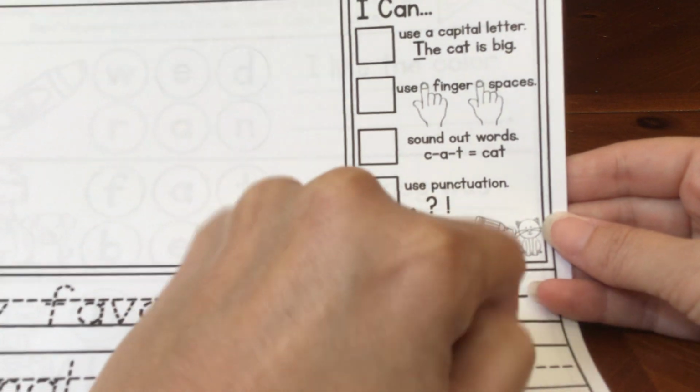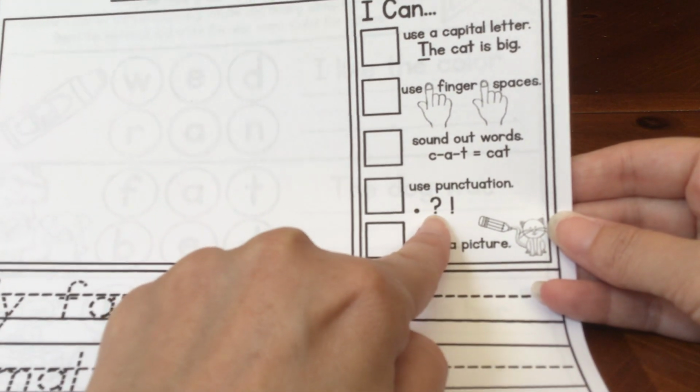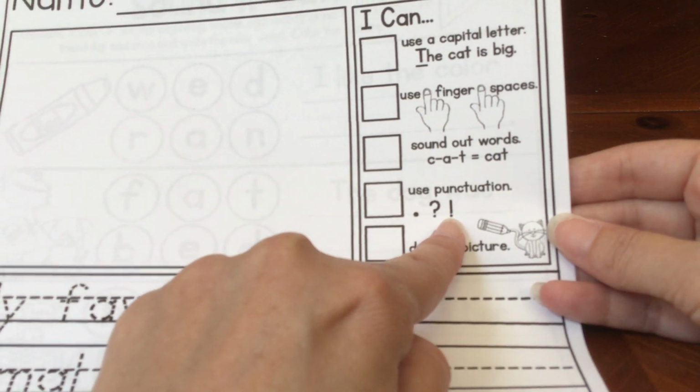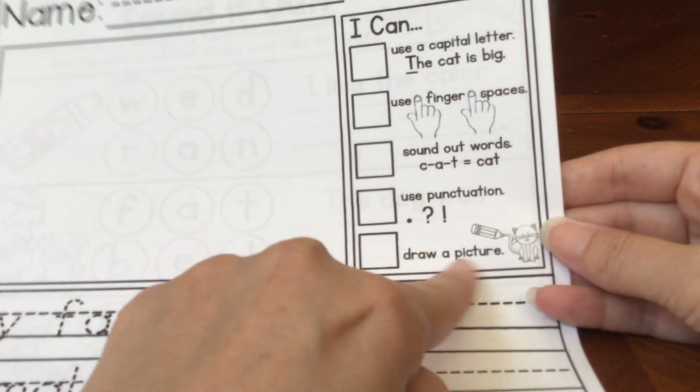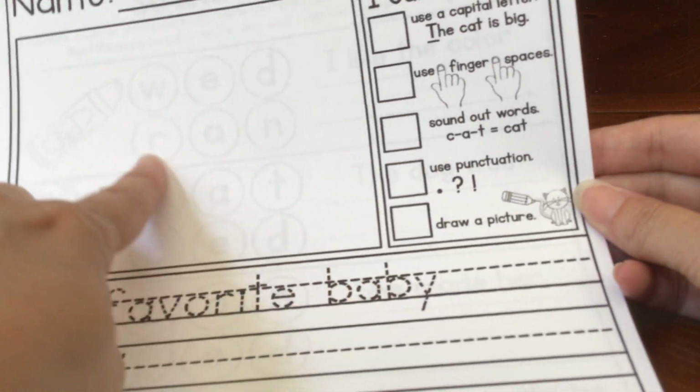I can use punctuation. Make sure you show us how your sentence ends. Are you telling something, asking something, or showing excitement? I can draw a picture. So after you've written some sentences, then you're going to draw a picture about them.